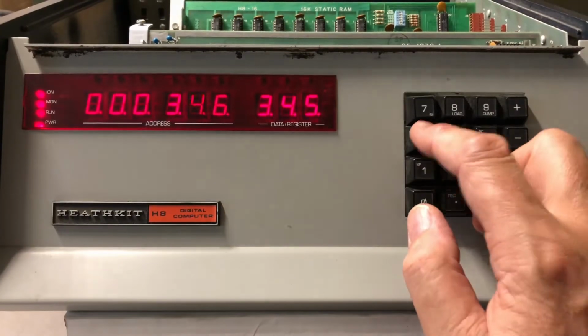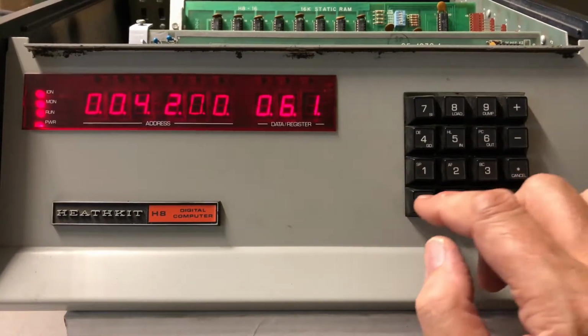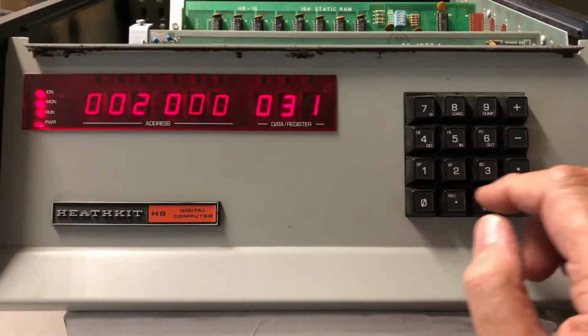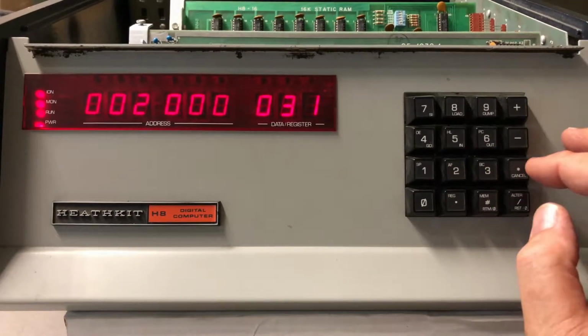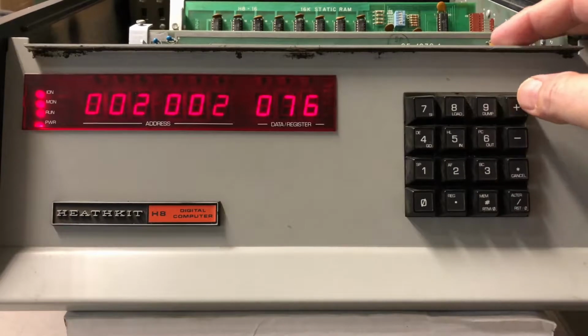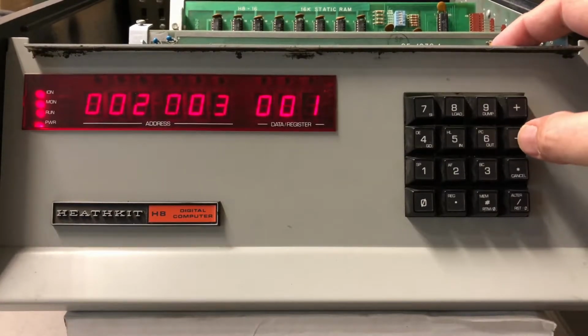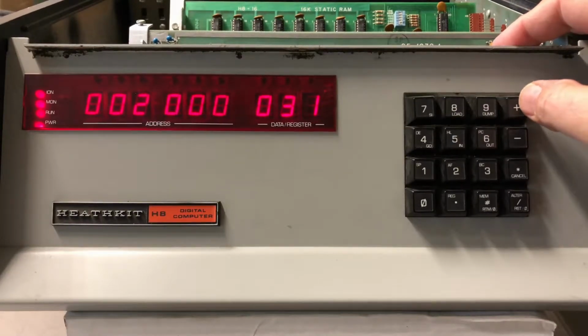Address 004 0000. That's actually not what I wanted. Address 002 000, where I was trying to write bytes before. I'm not sure where the ROM's located in the memory map.